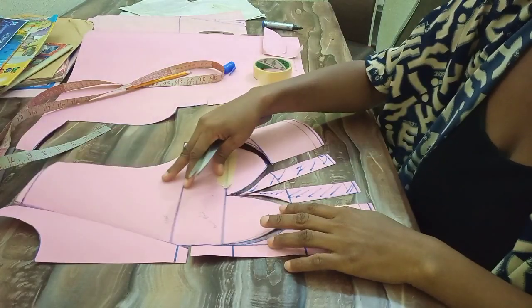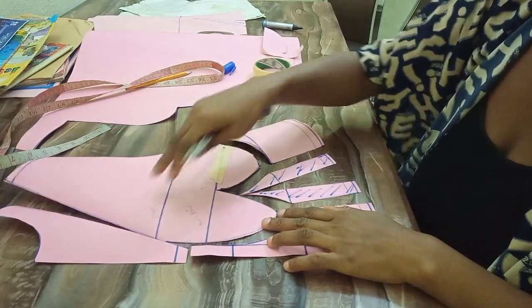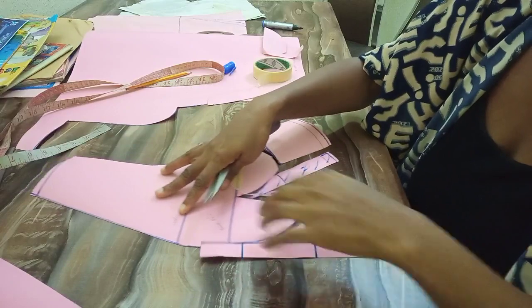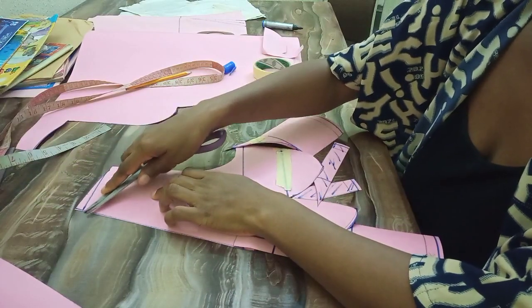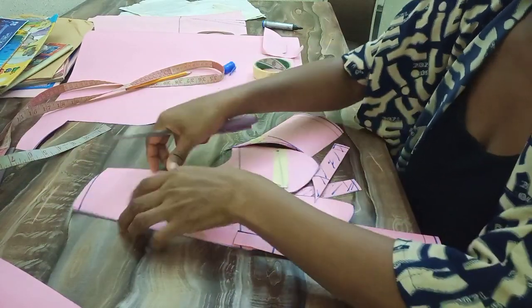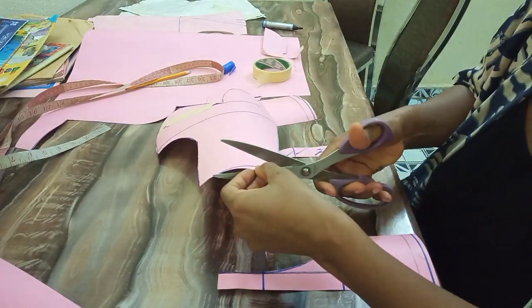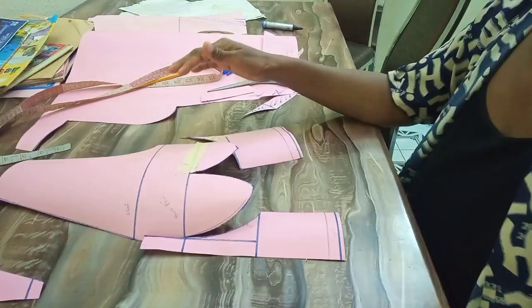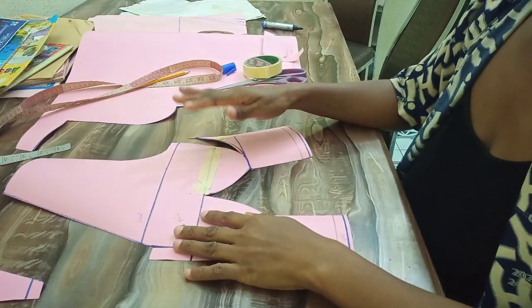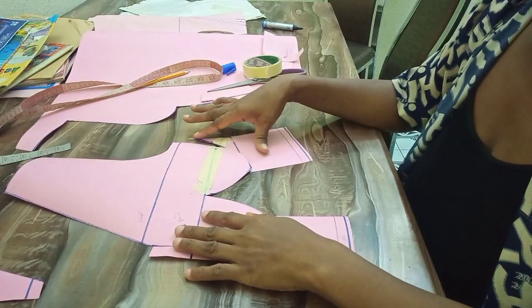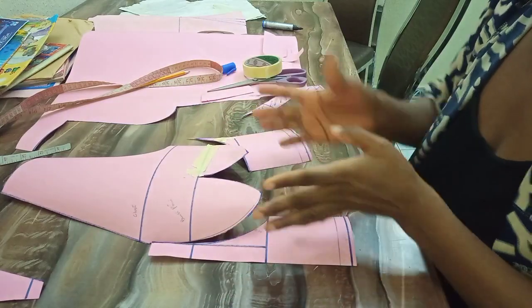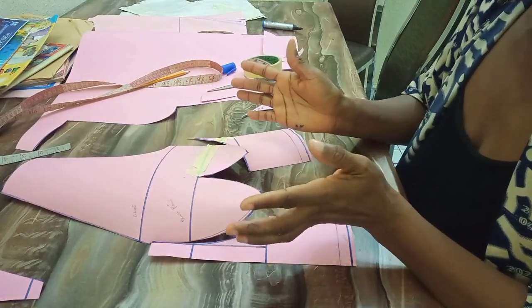Can you see the curve? So this one is going out. So this is where I tighten the shoulder, so I will cut this off. So this is a shoulder corset without gathers under the bust.